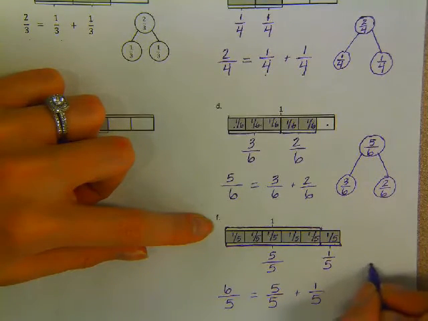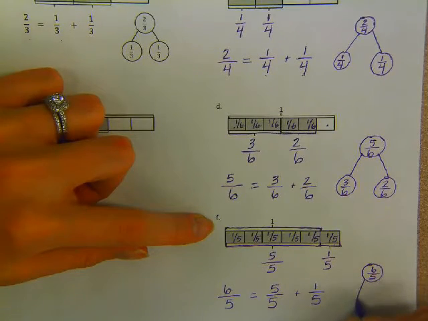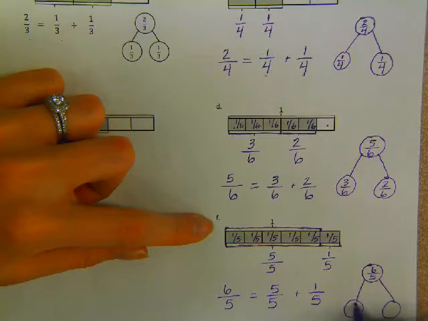I would write that number bond by putting my total on top, which is 6/5, and then I should have 2 bubbles coming off the edge, 5/5 and 1/5.